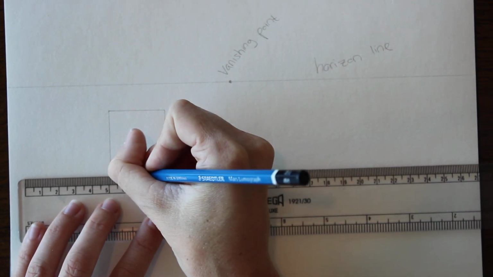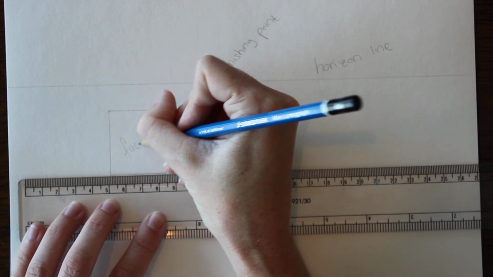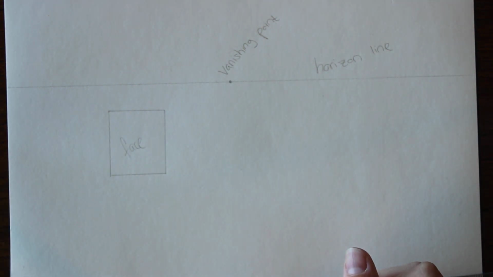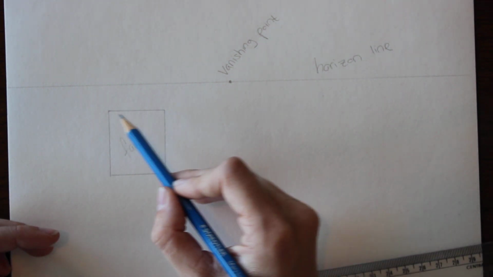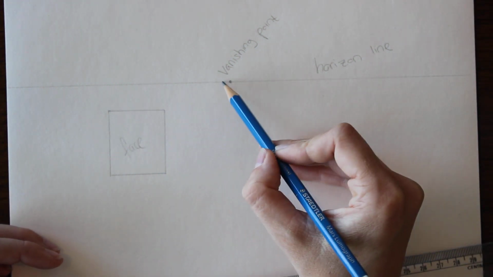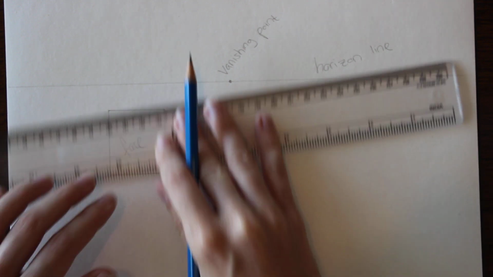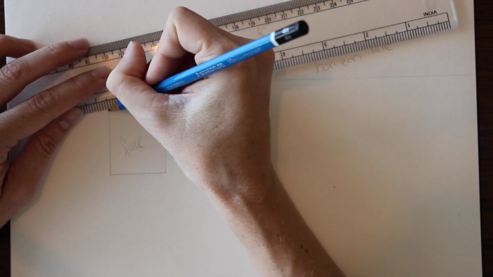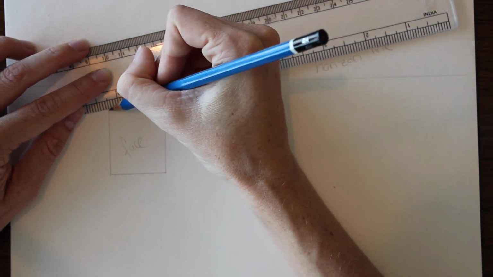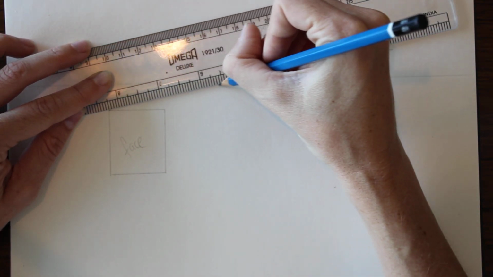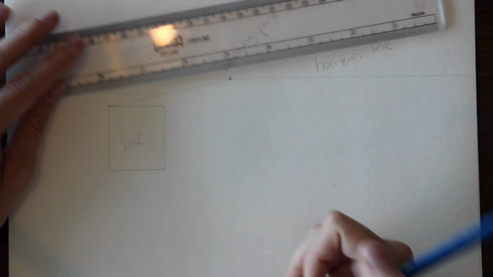Now we're going to call this the face of the shape. This is the part that is facing us. And we need to connect each corner of the shape to the vanishing point to make it look 3D. So I'll line my pencil up with the corner and the vanishing point, and I'm going to draw a very light line connecting that.